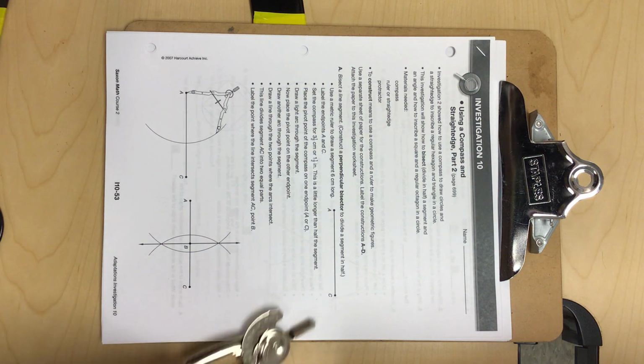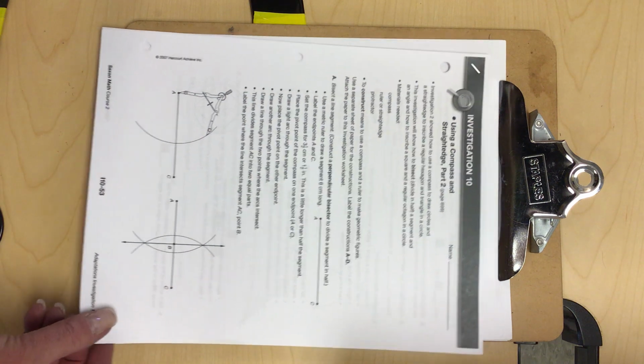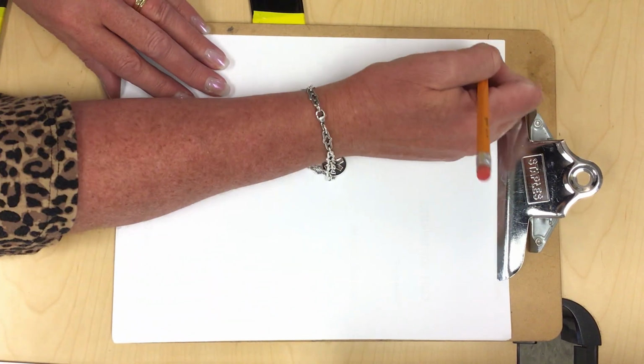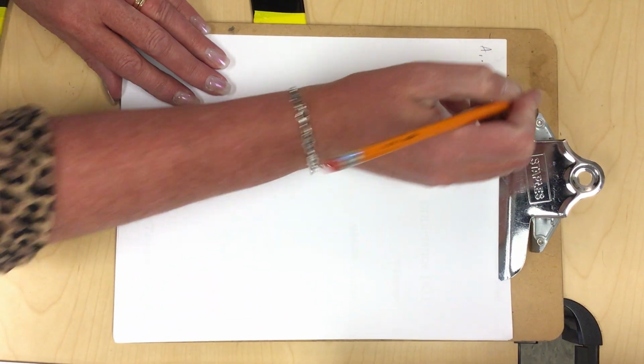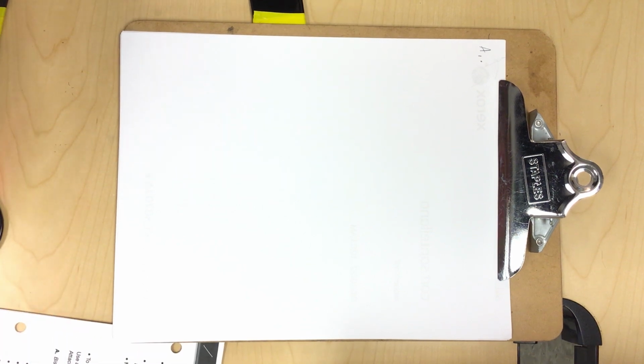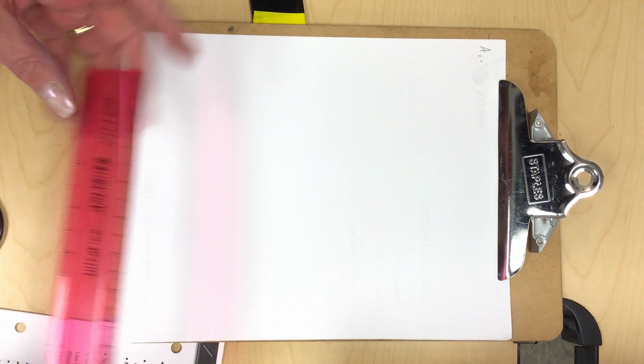So let's get started. I'm going to put this over here so I can work on it. Let me pick up my pencil off the floor. A says to bisect a line, construct a perpendicular bisector to divide a segment in half. So use a metric ruler to draw a segment 6 centimeters long.